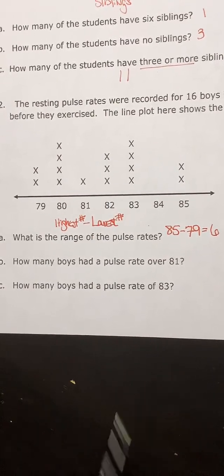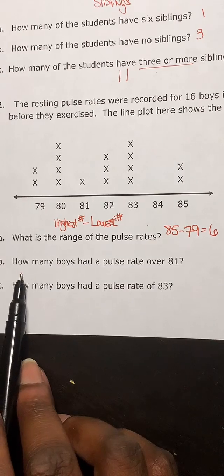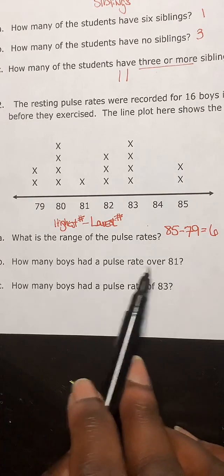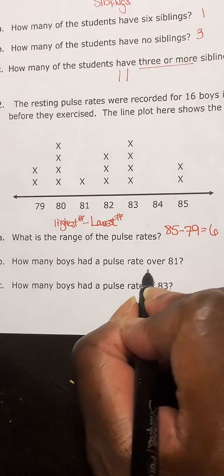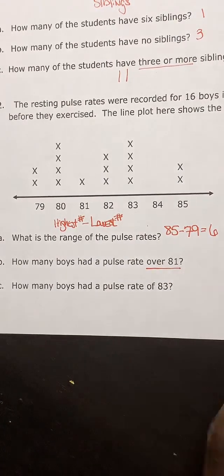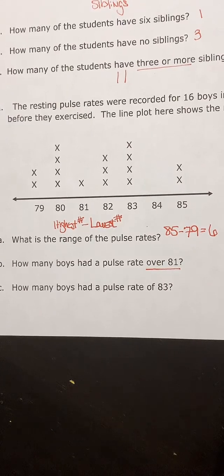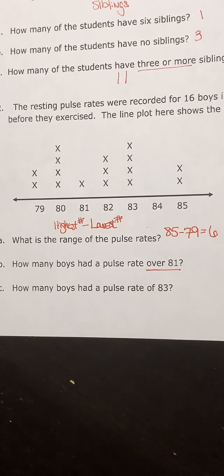Excellent. So then they ask, how many boys had a pulse rate over 81? Okay, key, over 81. So Pog is saying 9, Diamond saying 9, Fast Horse is saying 9, Pleasure is saying 9.